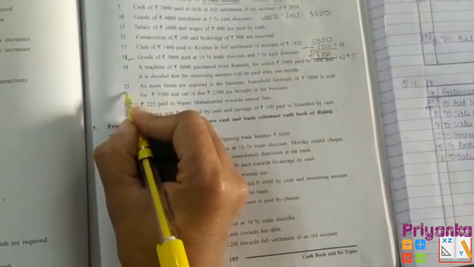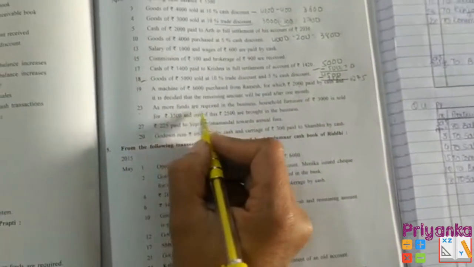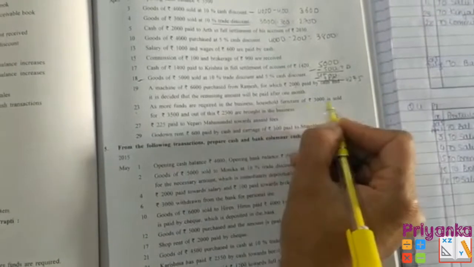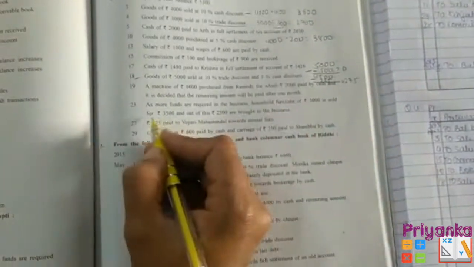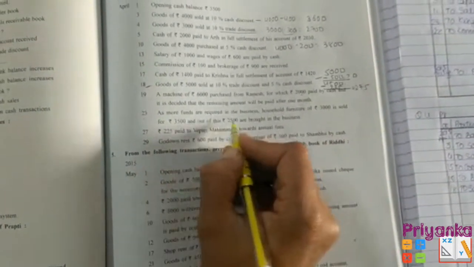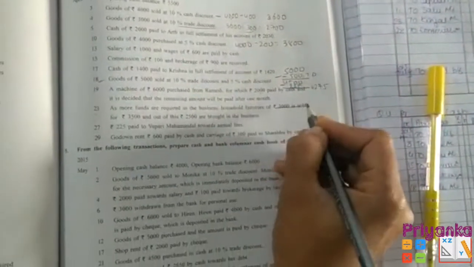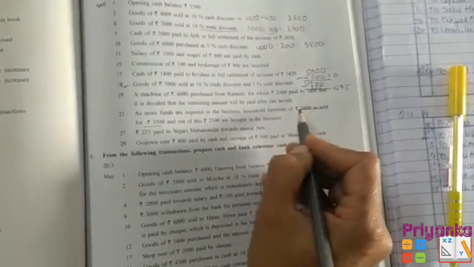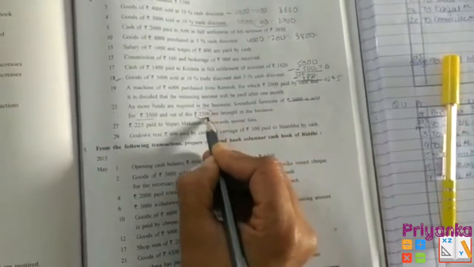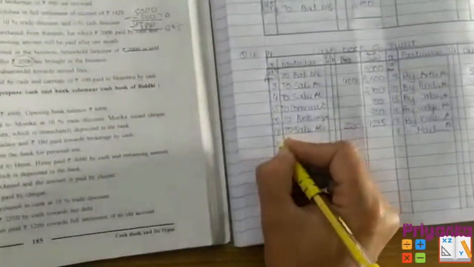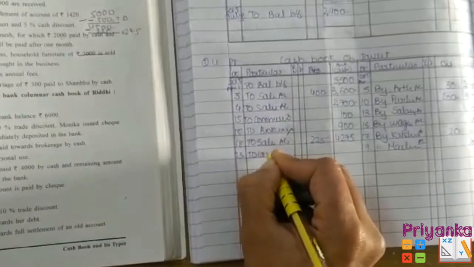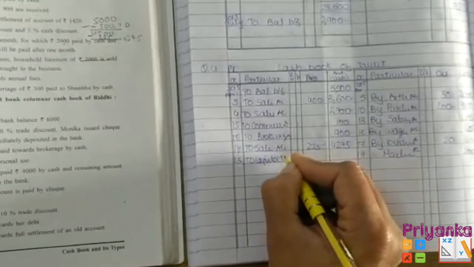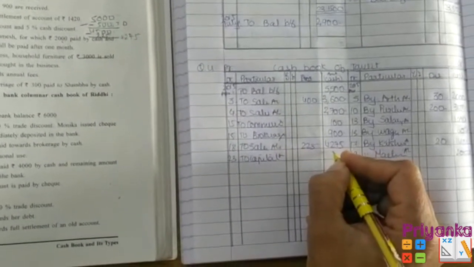Moving to the next question, transaction number 23. As more fund required in the business, household furniture of rupees 3000 is sold for rupees 3500, and out of this 2500 are bought in the business. Don't record any amount which have been made a calculation for the household purpose. Just see the amount which have been bought into the business. So this is the 2500 which have been bought. So this will be recorded as in capital and take into the amount column with amount 2500.